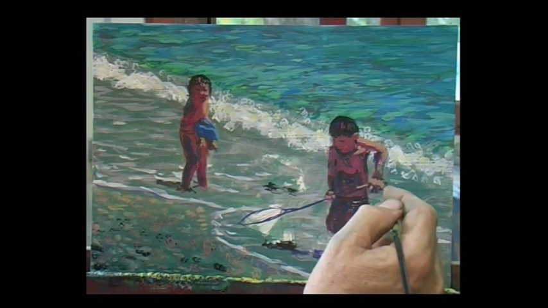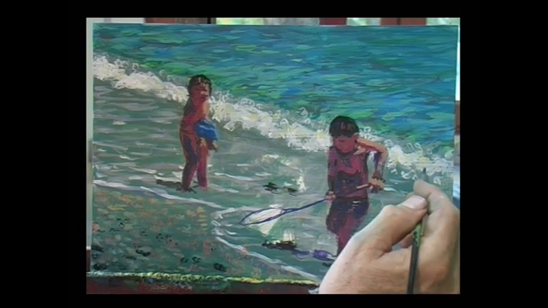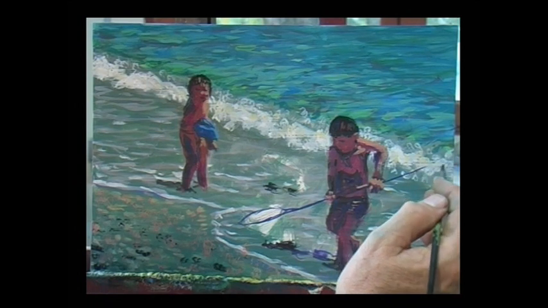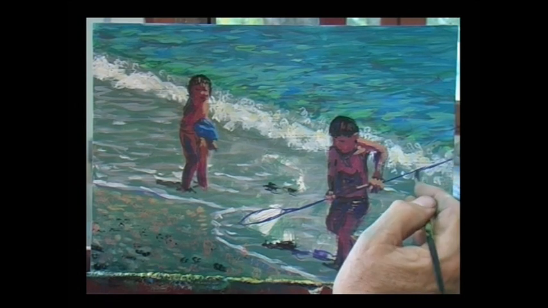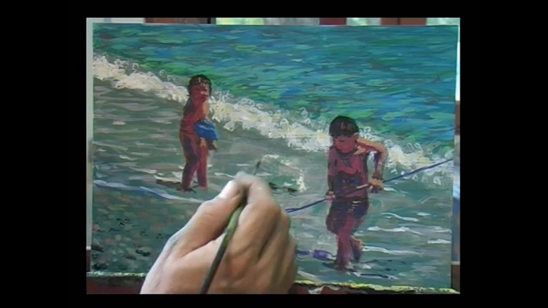And that comes right up behind. And actually off the picture, which is quite fun. And hers as well.